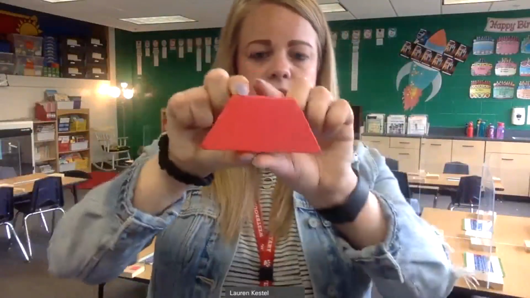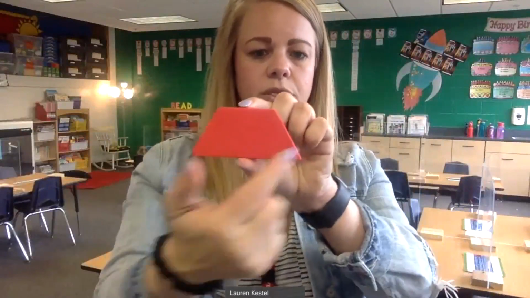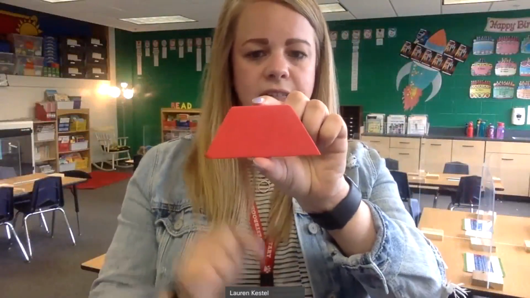Today we're going to look at 2 more new shapes. The first one looks like this. This also has 1, 2, 3, 4 sides and 1, 2, 3, 4 vertices, just like our rectangle and our square. This is called a trapezoid. What's this shape called? You're right, it's a trapezoid.